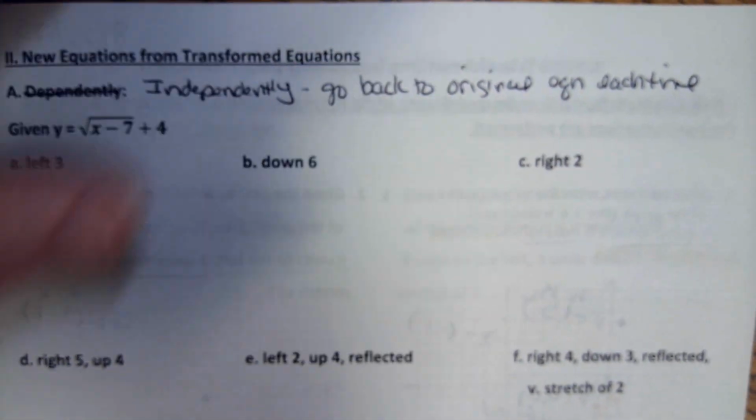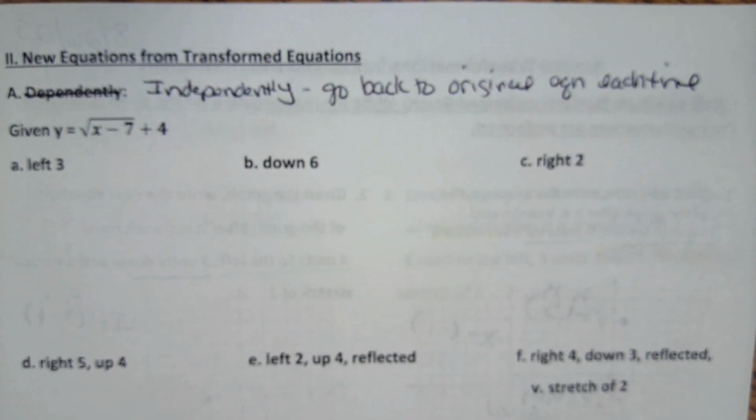So when you're doing it independently, you can go back to the original equation each time. Square root of x minus 7 plus 4.